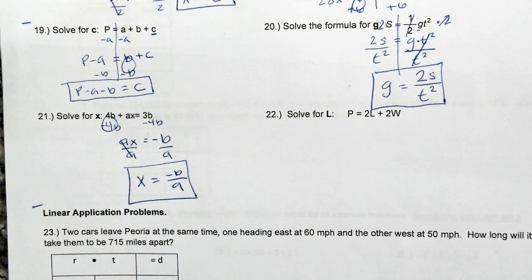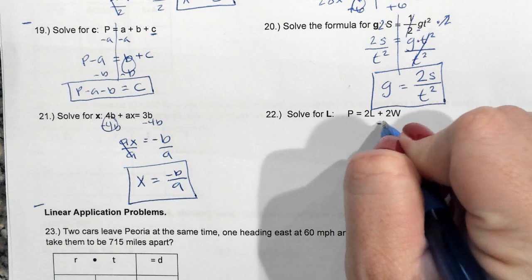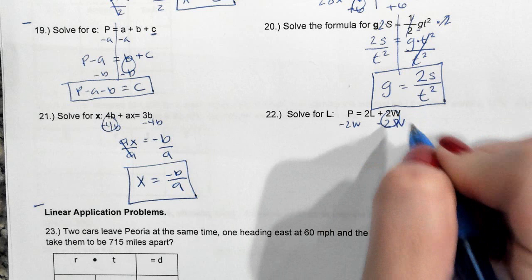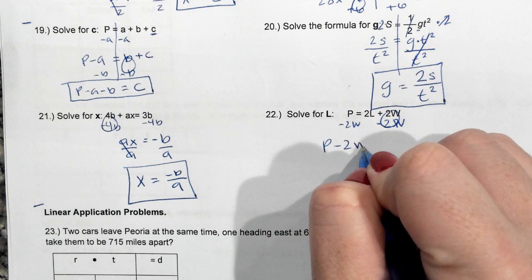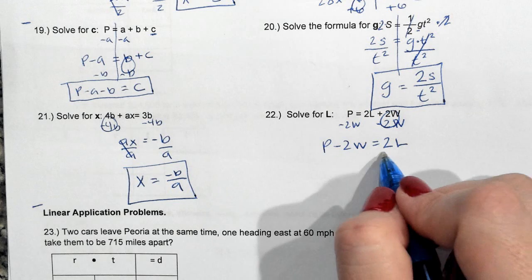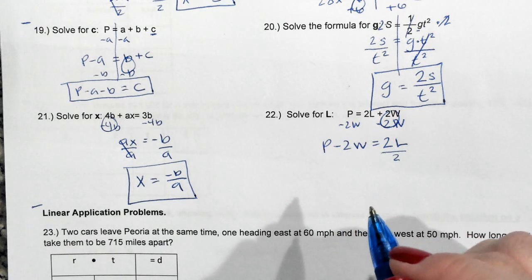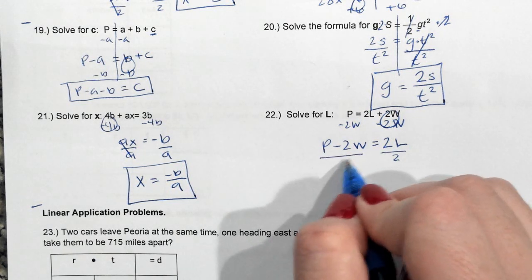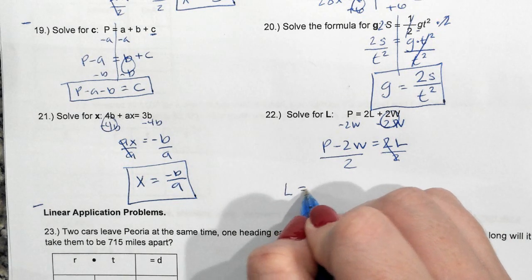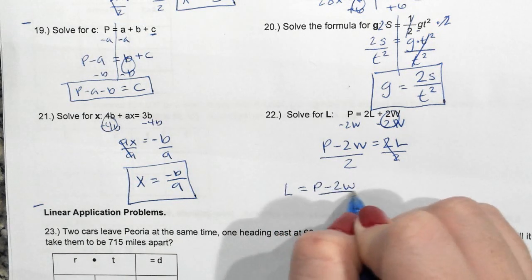Okay, and then lastly it says solve for L. Okay, so I'm going to get rid of the 2w, so minus 2w minus 2w, and I get p minus 2w equals 2L. And now I divide by 2. Now, I'm going to show you two things. It could be left just like this. I've seen it both ways. So L equals p minus 2w over 2.